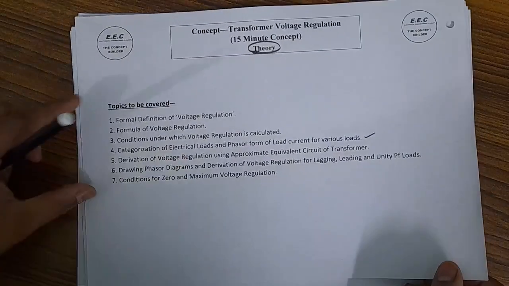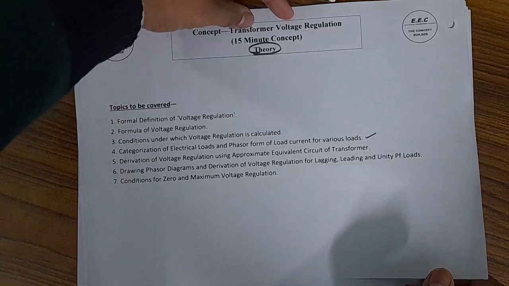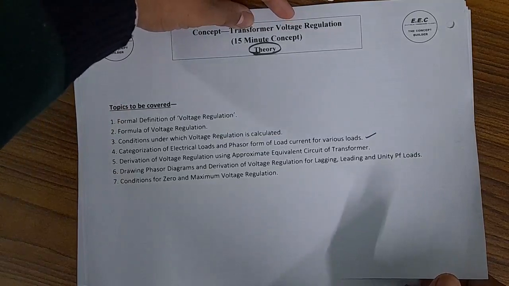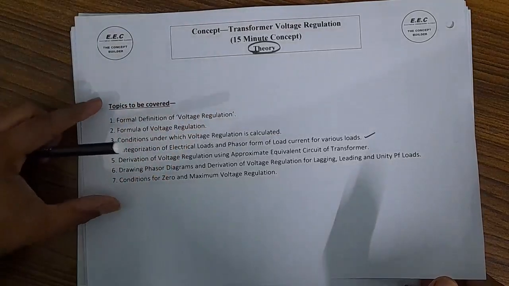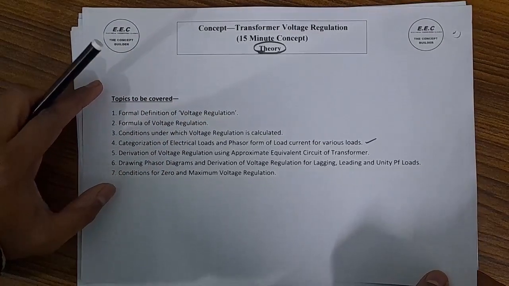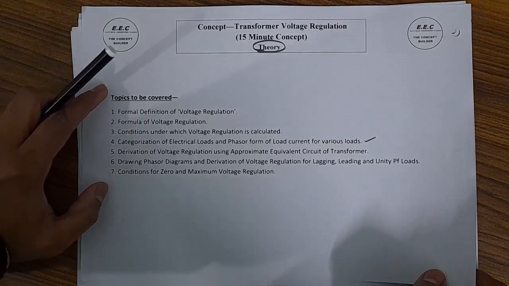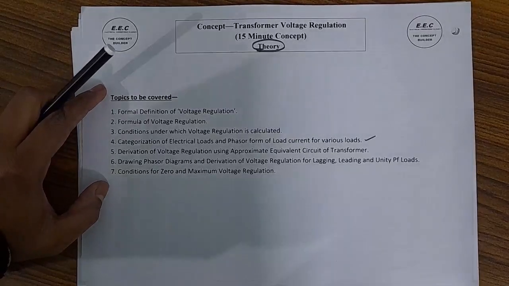All the seven topics were quite simple and were totally related to the voltage regulation of the transformer. If we are going to do the detailed topics, it definitely needs time, but due to the exam constraint, I am just taking up small lectures of just 15 minutes to clear the concepts.